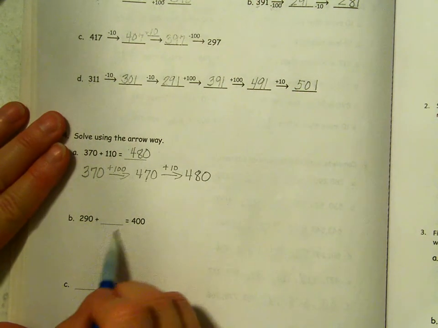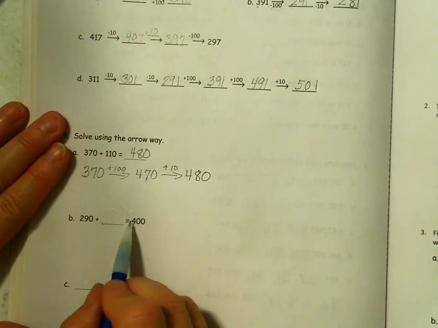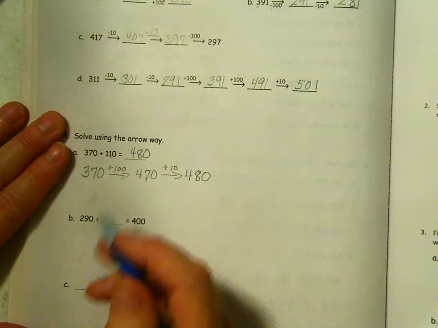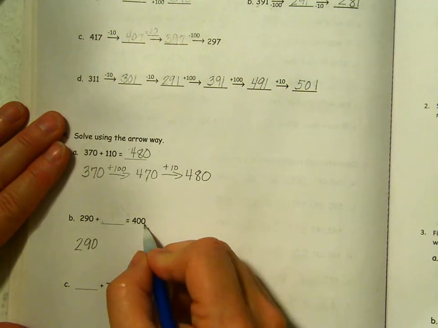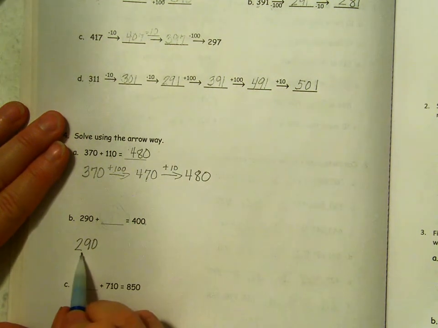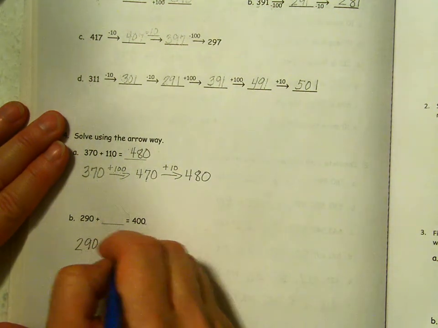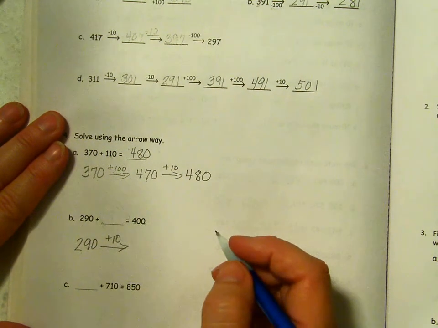Down here, we have a missing part. We have one part and we have our total. So we're going to start at 290, and we know we have to get to 400. So I can add hundreds or tens. If I add a 10 to 290, what do I get?